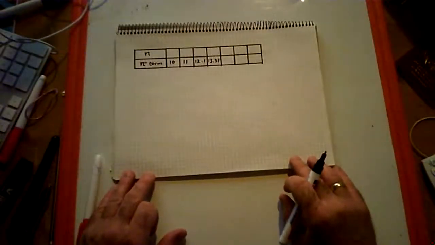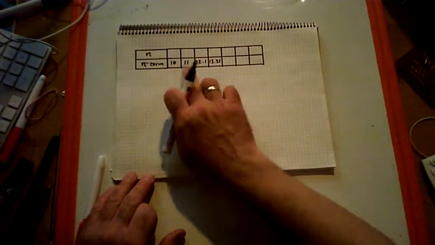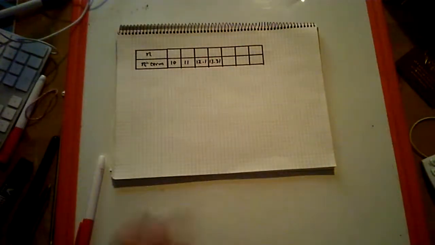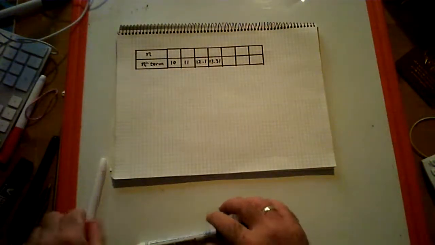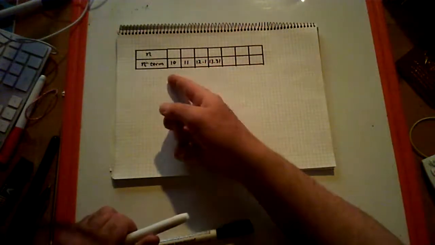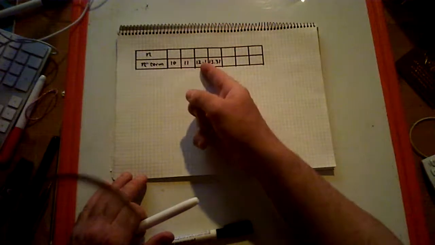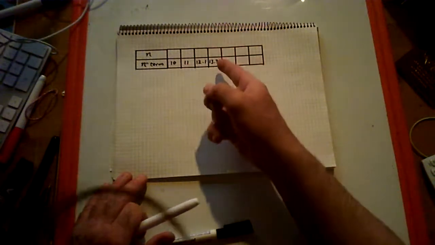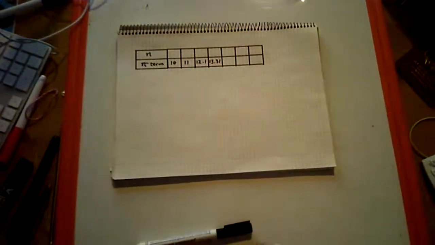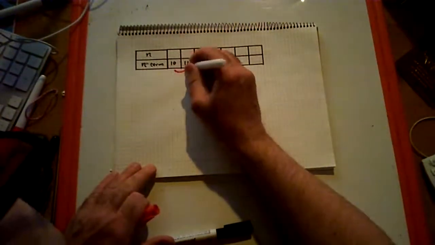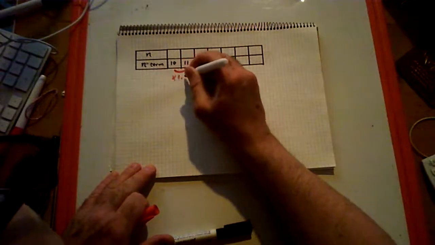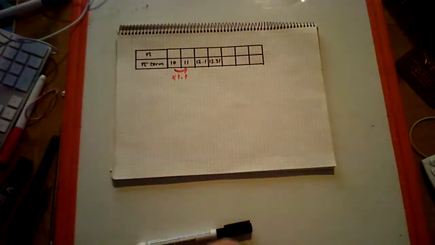Okay, so one last one. This time the terms are 10, 11, 12.1, 13.31. So you can just check by dividing these backwards. 11 divided by 10 is 1.1. 12.1 divided by 11 is 1.1. 13.31 divided by 12.1 is 1.1. Each term is the previous one multiplied by 1.1.